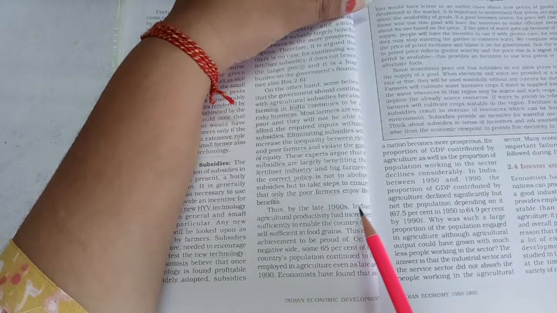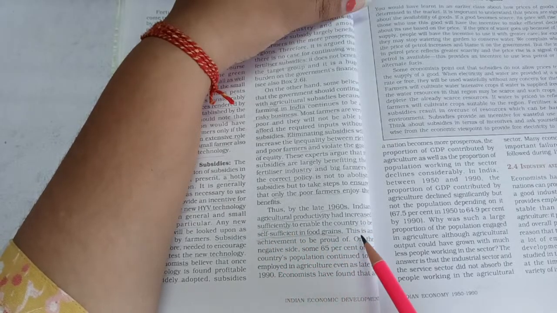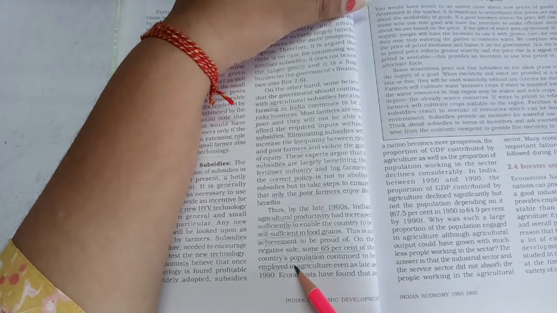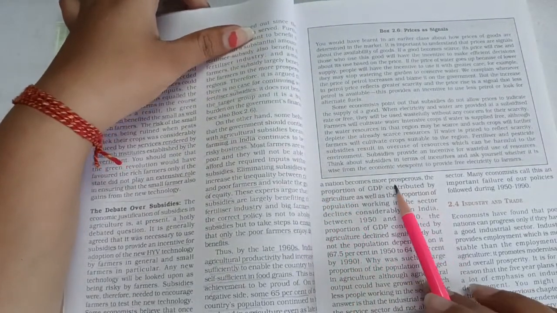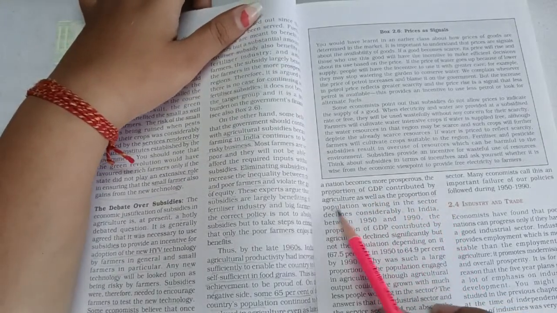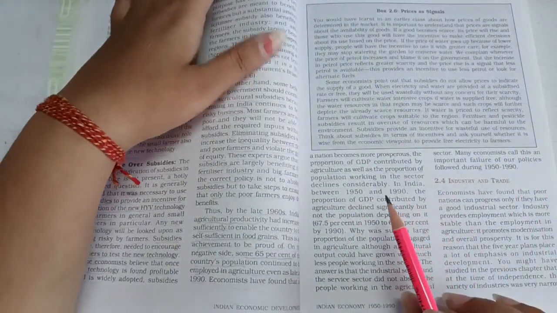Thus, by the late 1960s, Indian agricultural productivity had increased sufficiently to enable the country to be self-sufficient in food grains. This is an achievement to be proud of. On the negative side, some 65% of the country's population continued to be employed in agriculture even as late as 1990. Economists have found that as a nation becomes prosperous, the proportion of GDP contributed by agriculture as well as the proportion of population working in the sector declines considerably.